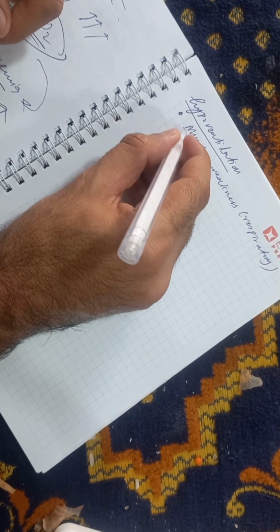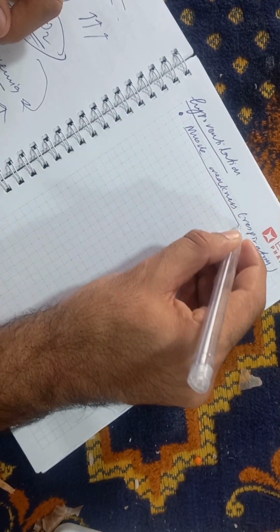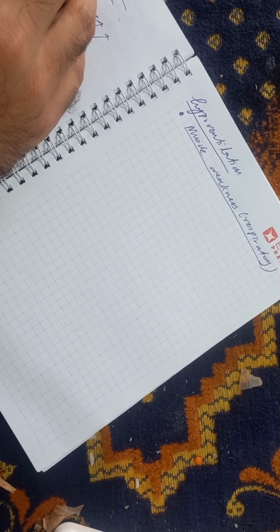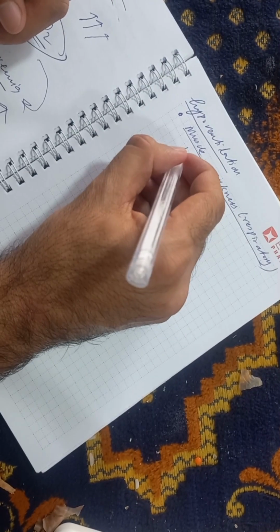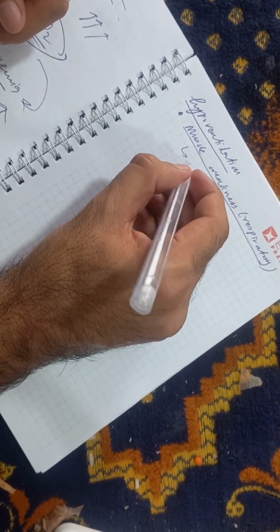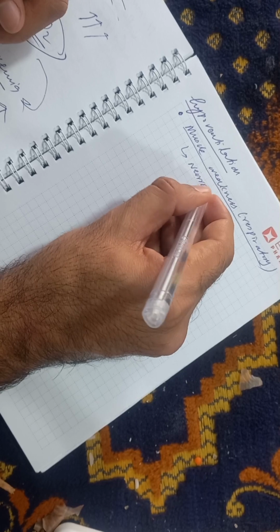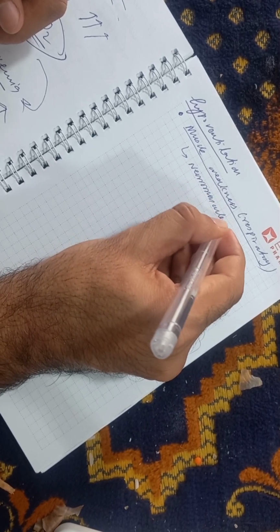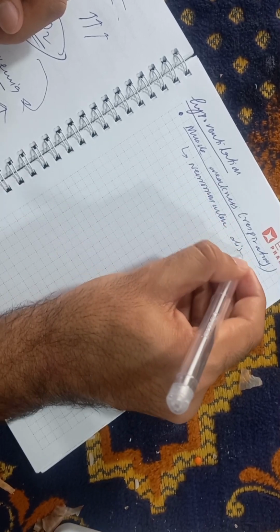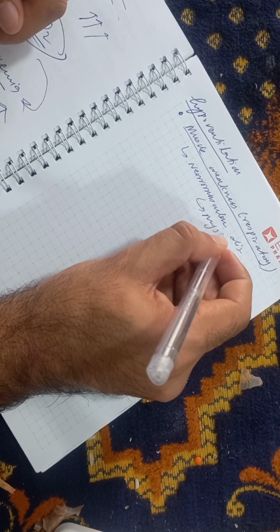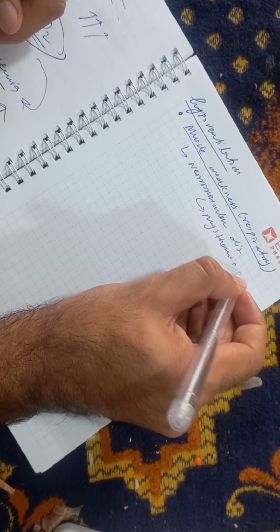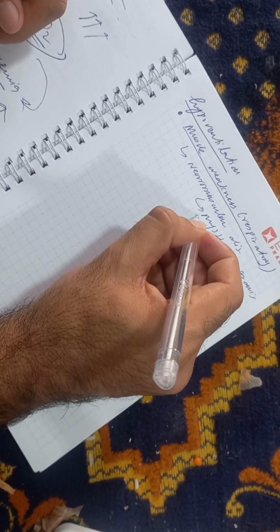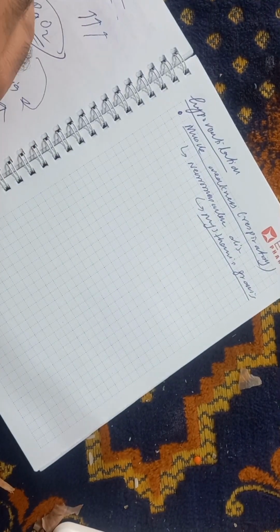Now, under which scenarios do we see respiratory muscle weakness? Okay, so first of all, you all know there's a neuromuscular disease, like myasthenia gravis, right? Myasthenia gravis, which leads to the weakening of the muscles in our body, especially skeletal muscles.